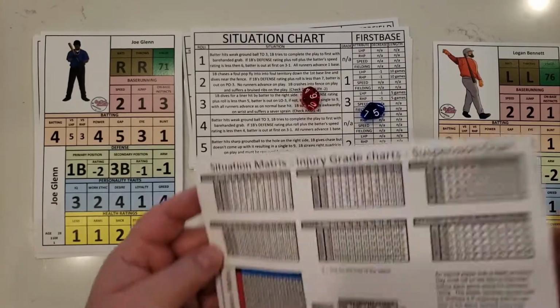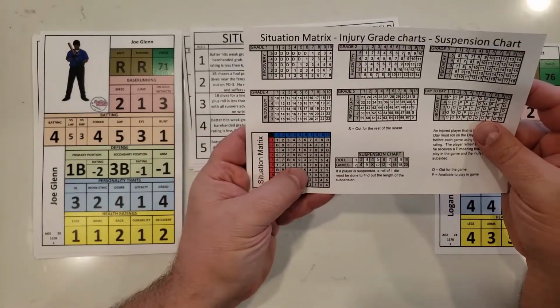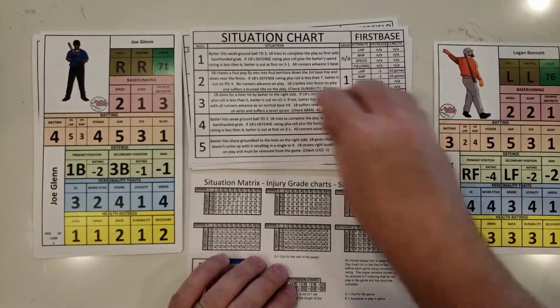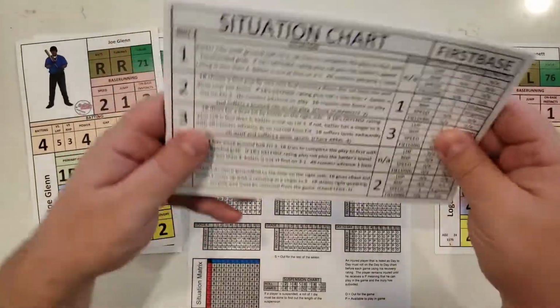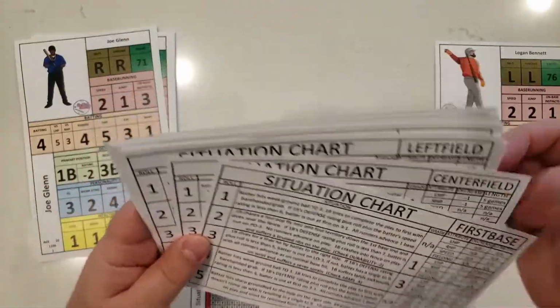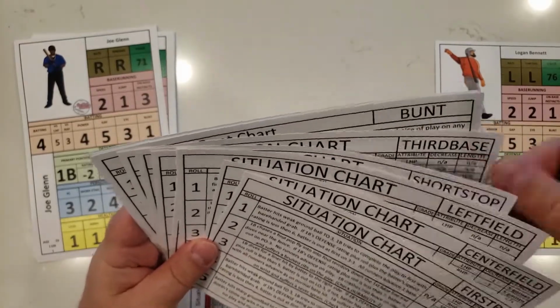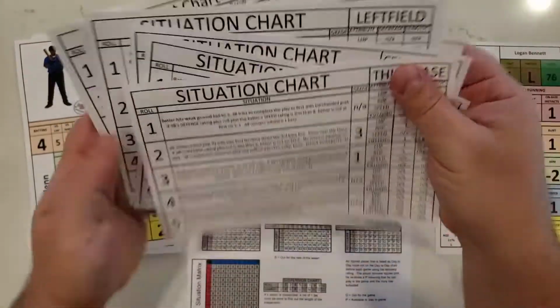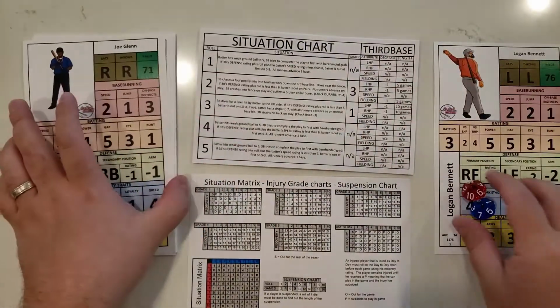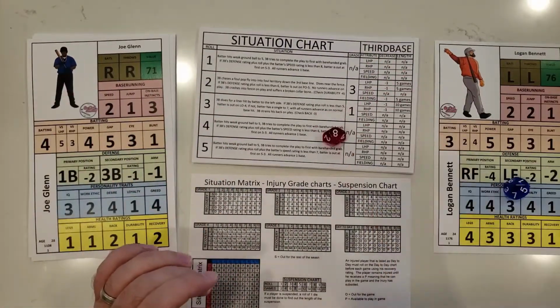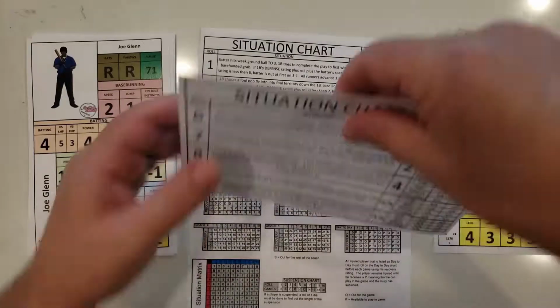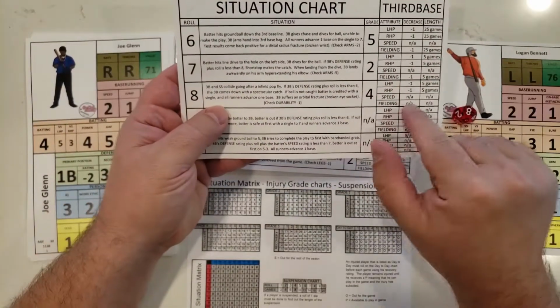And we have a red 6 and a blue 5. Red 6 and a blue 5 equals a 5, which is the third baseman. We'll go ahead and find that chart. And we'll go ahead and roll our 1 die. We have an 8. We'll flip it over. And it looks like we're going to have another injury.